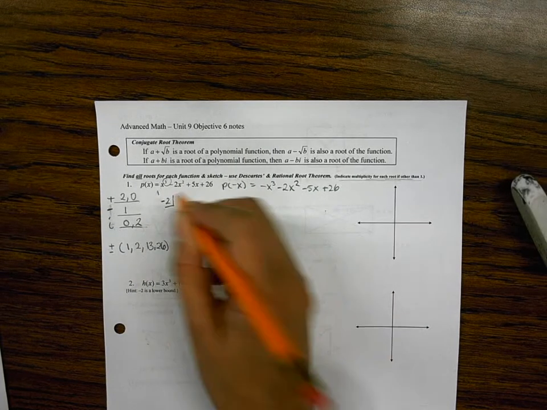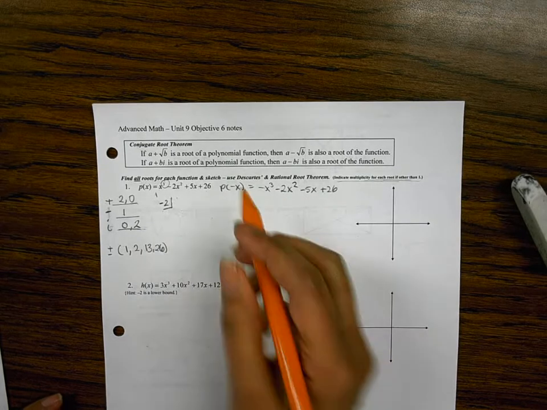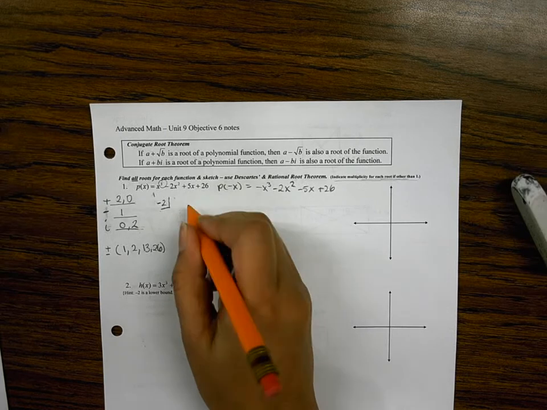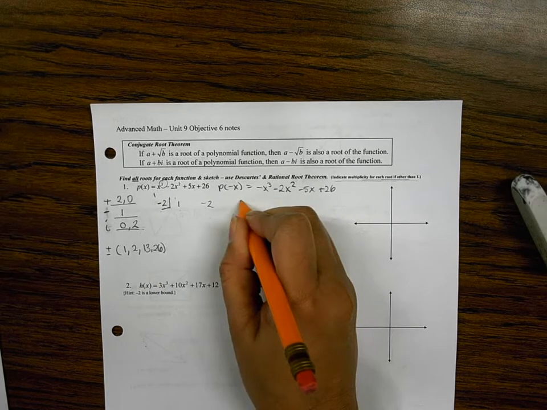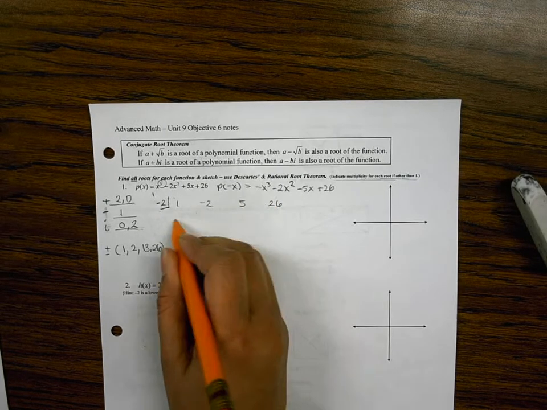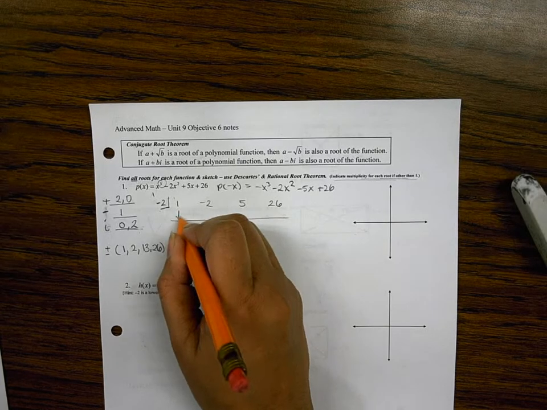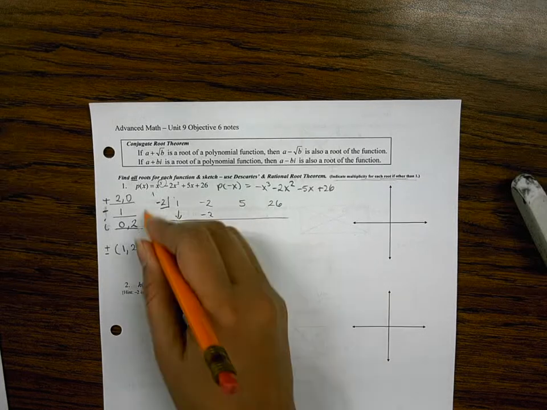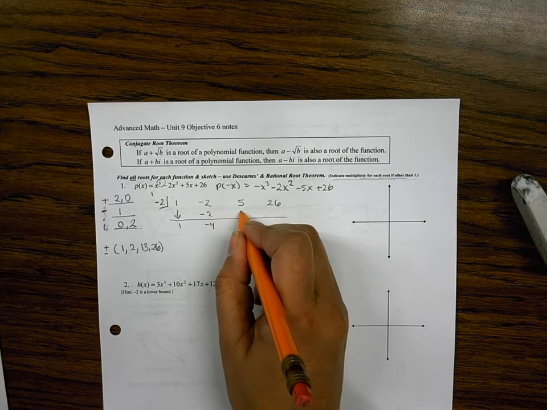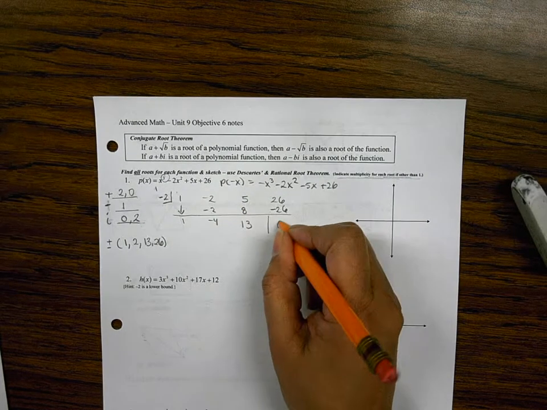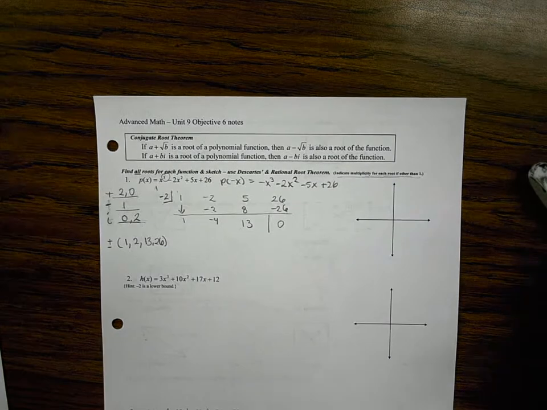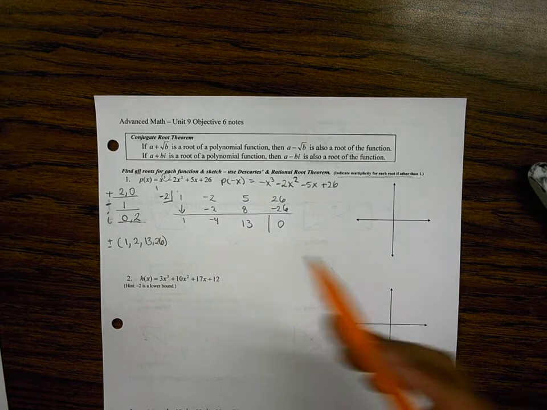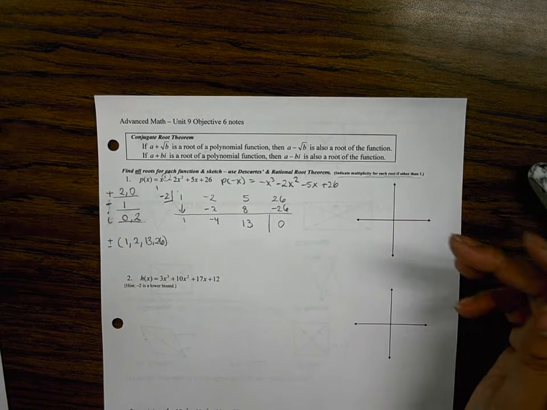If you want to hit pause and try numbers on your own, you're more than welcome to. Make sure you use your original function. Third power, second power, first power, no power. That's 1, negative 2, 5, 26. Drop that down. That's a 1, negative 2, negative 4, a positive 8, 13, negative 26, 0. So that does work, and I got this down to 3, so I don't have to guess anymore.